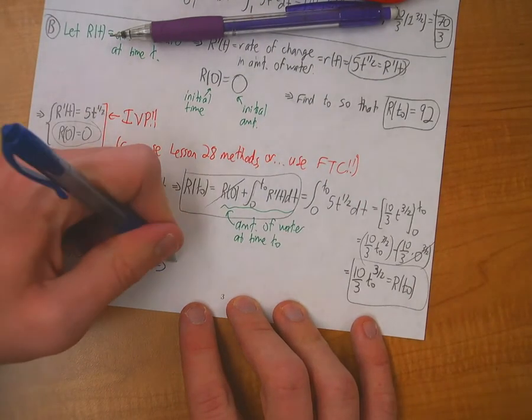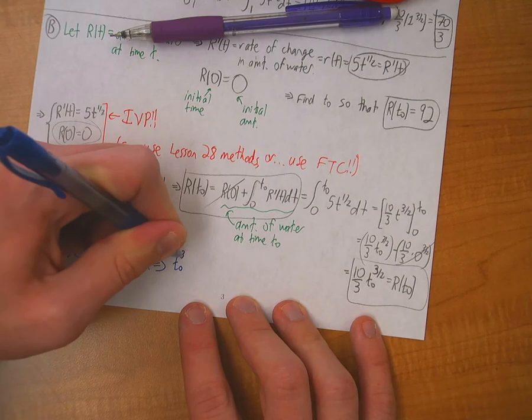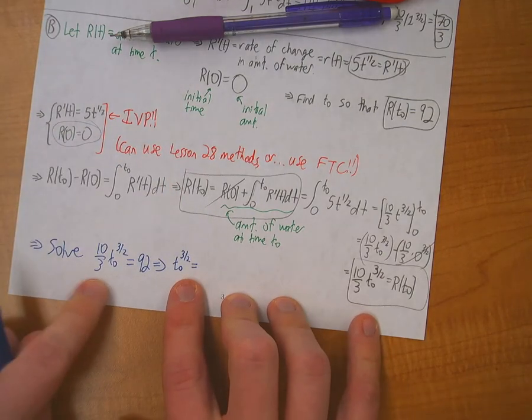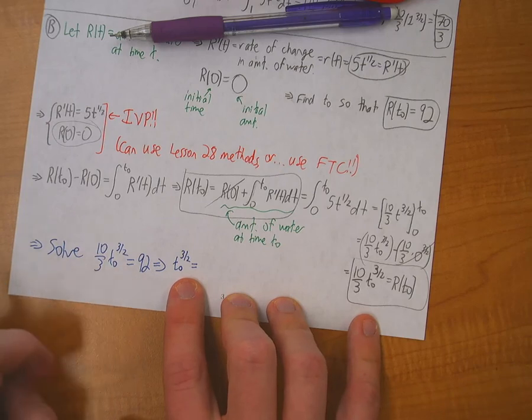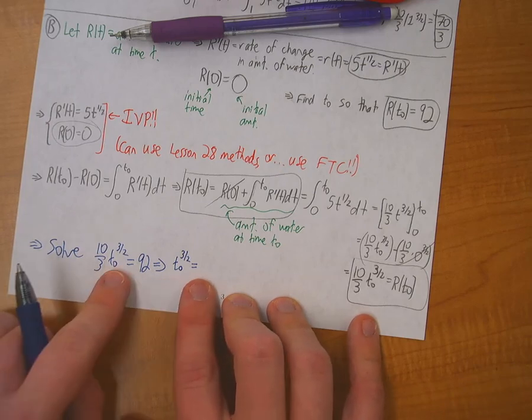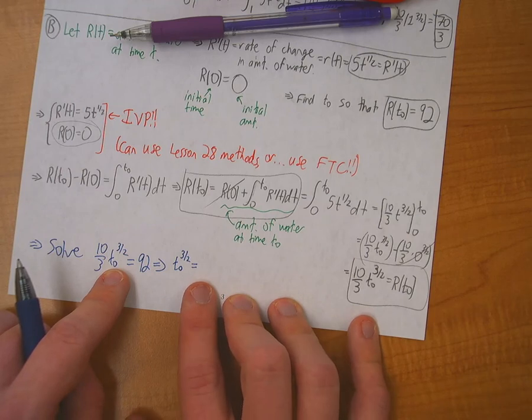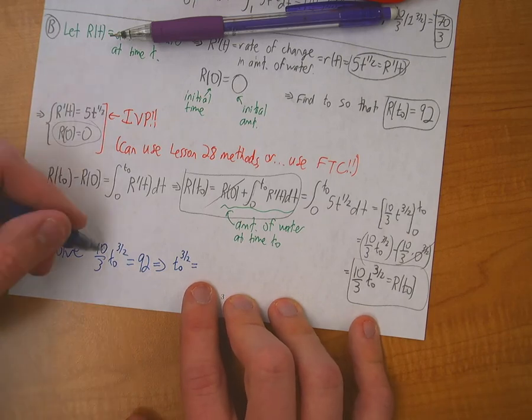So let's first start by solving for t naught to the 3/2. What exact value should we get if we solve for t naught to the 3/2? So what should we do with this 10/3 to move it to the other side?